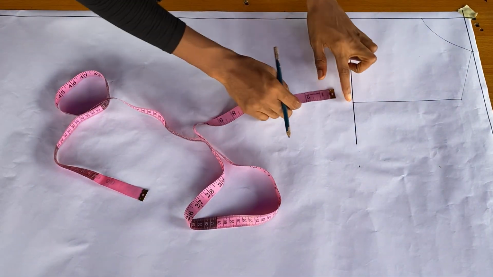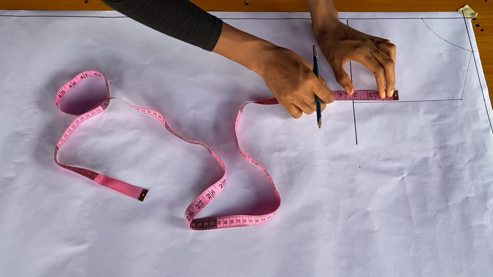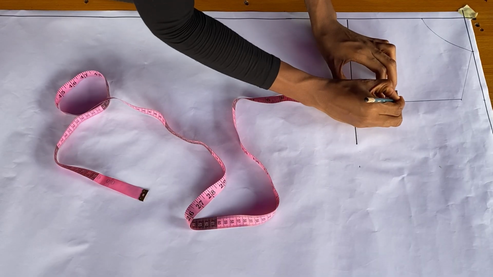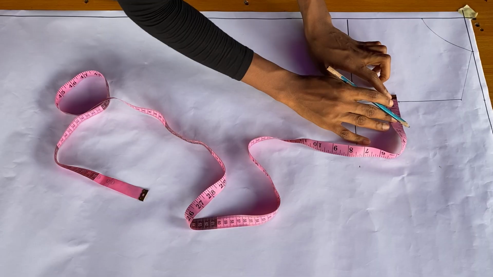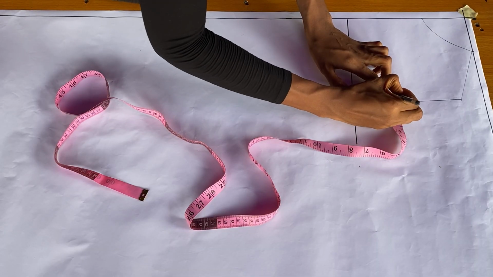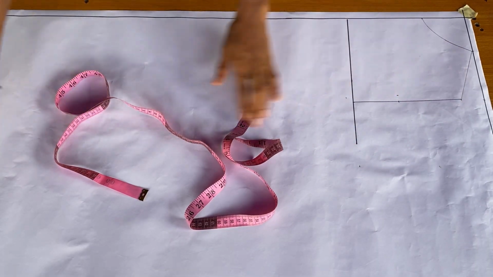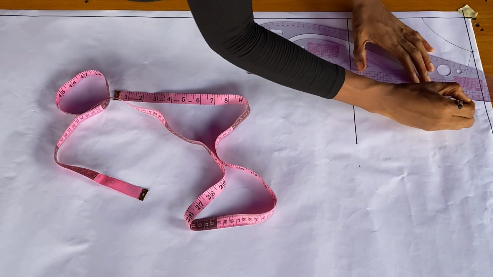The next thing I'm going to do is to come up by 3 inches from my chest line, just like so. And then right there, I'm going to go in by 1/2 inch. Then next, I'm going to connect from my shoulder slope to where I just marked 1/2 inch.